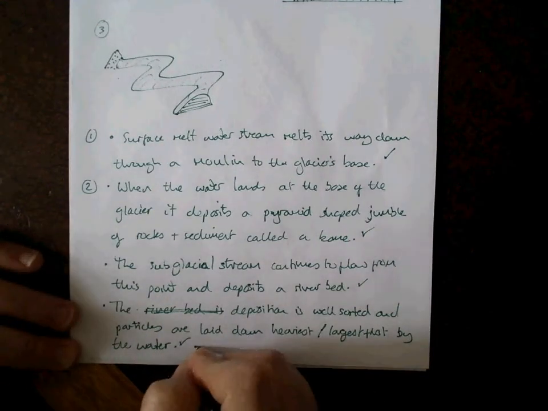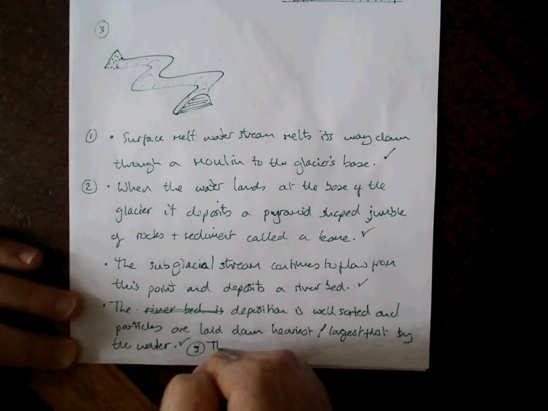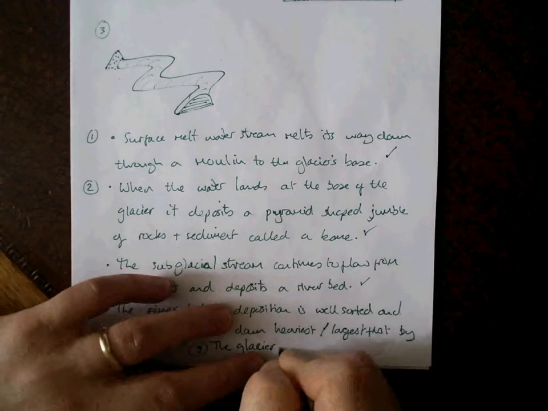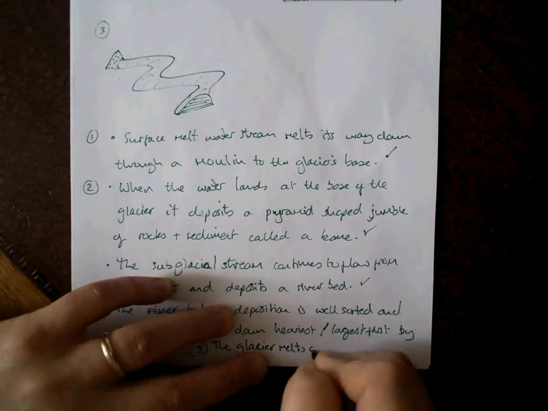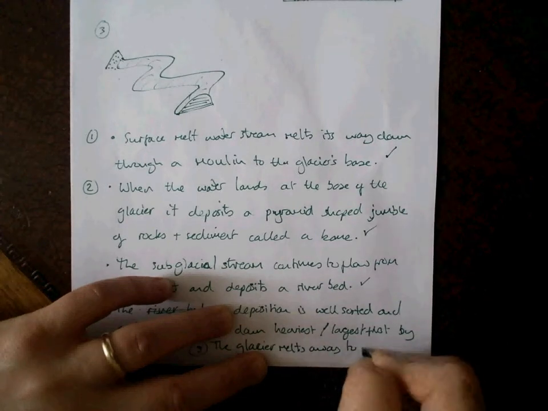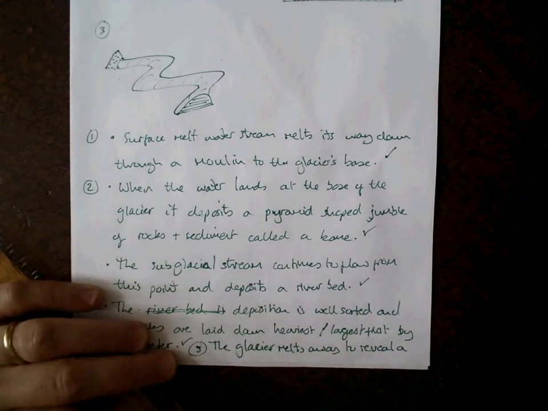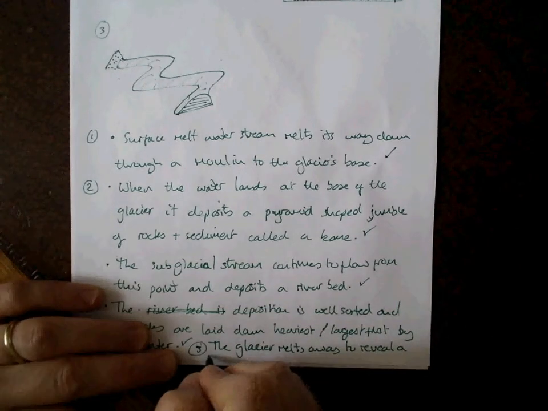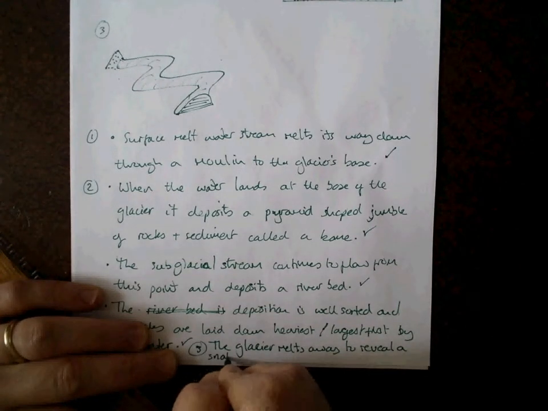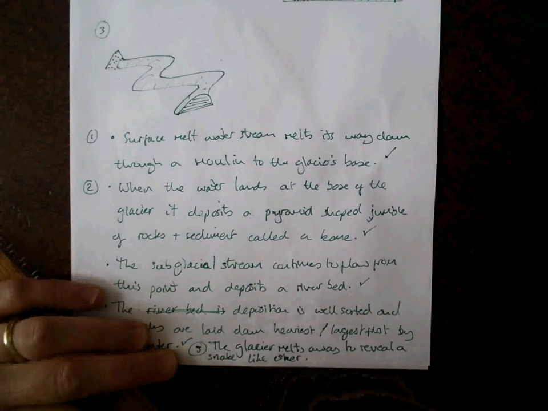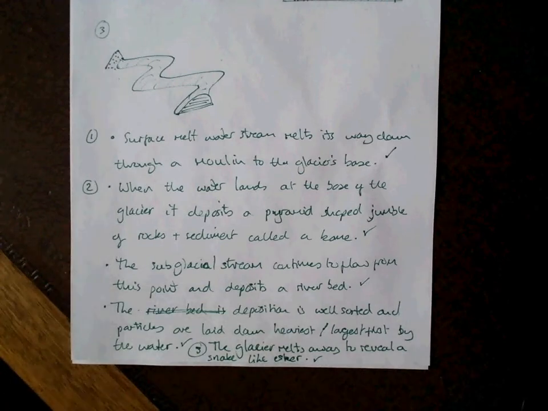And then finally we want to talk about diagram 3, the glacier melts away to reveal, and you can use whatever language you like, snake-like esker. Tick.